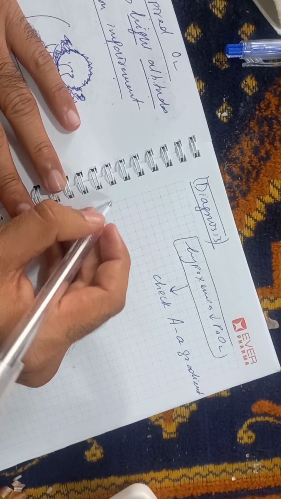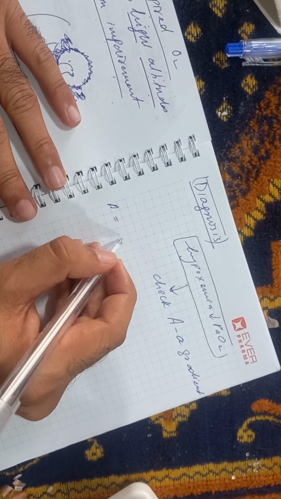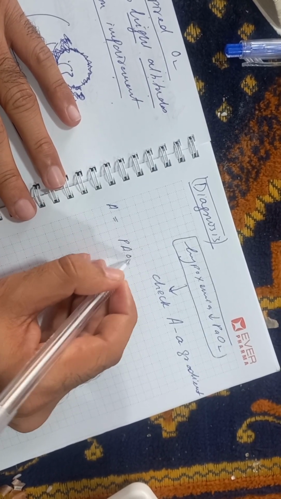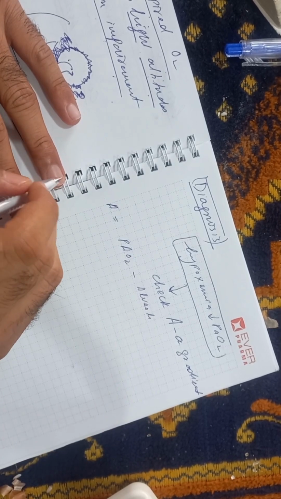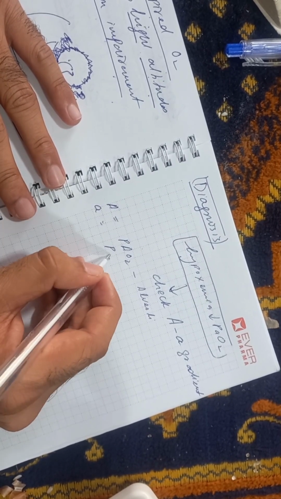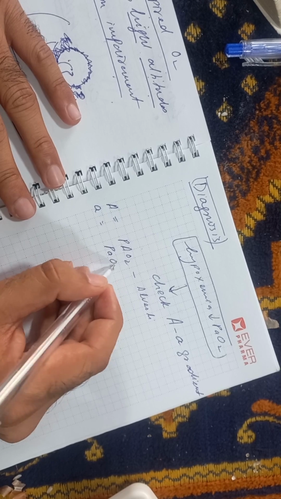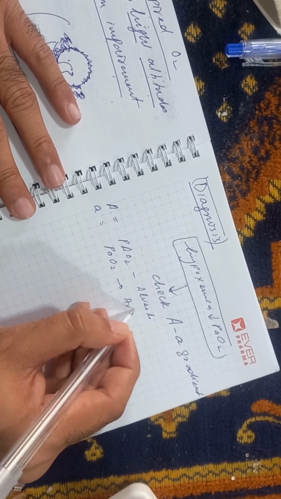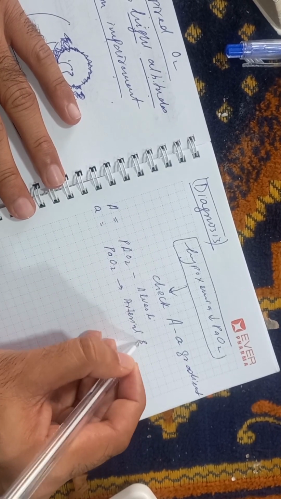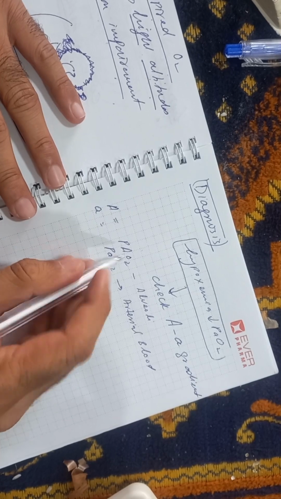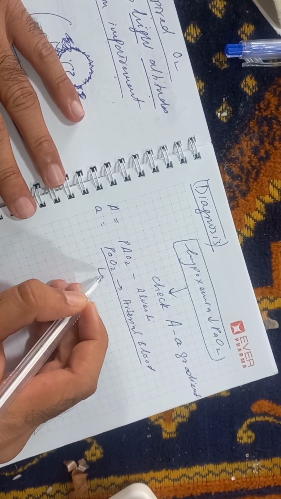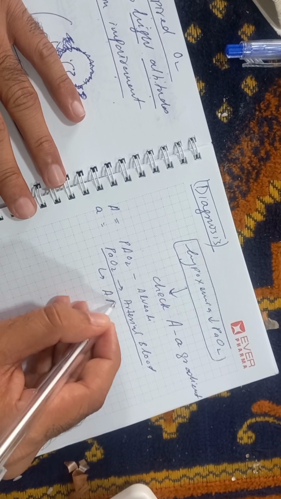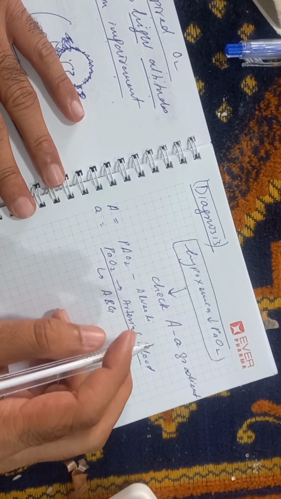Now what does capital A mean? Capital A means partial pressure of oxygen in the alveoli, and small a means partial pressure of oxygen in the arterial blood. Now, how do you measure the partial pressure of oxygen in the arterial blood? Of course, by obtaining ABG, arterial blood gas, right?